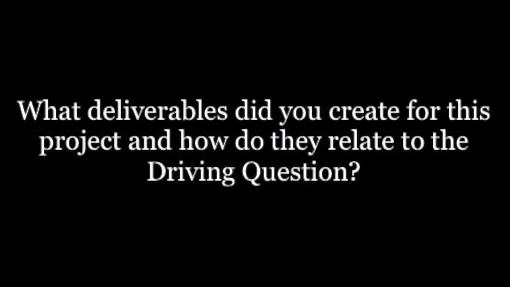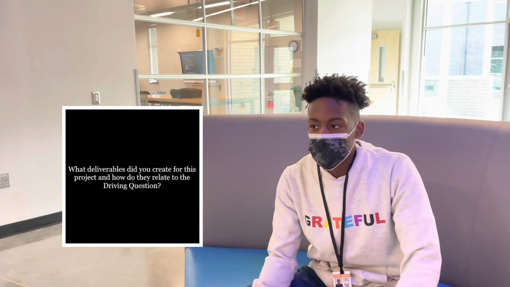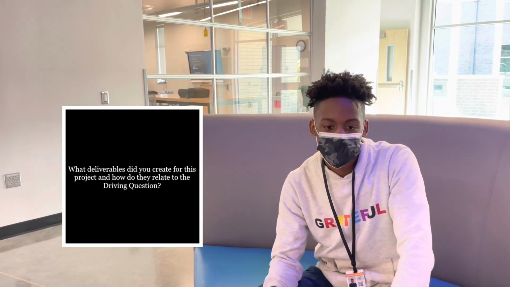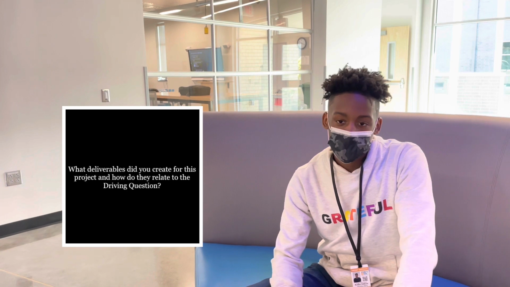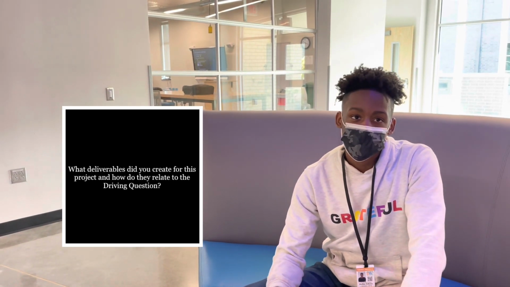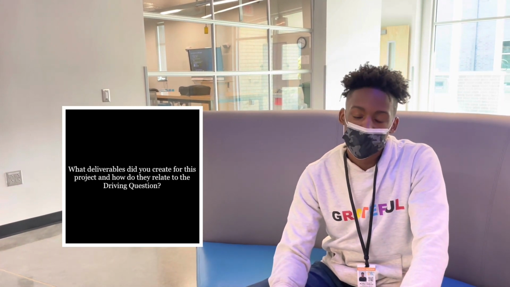What deliverables did you create for this project, and how do they relate to the driving question? So the deliverables that we built are the CAD model and the physical model. The CAD model represents the structure. It shows how the water is at the bottom, then it's the rocks, then it's the sand, then it's the soil. That's right. And then we have a physical model which shows you how the wetland performs.